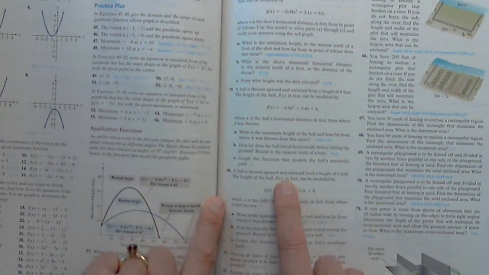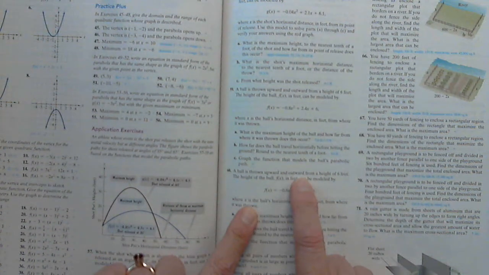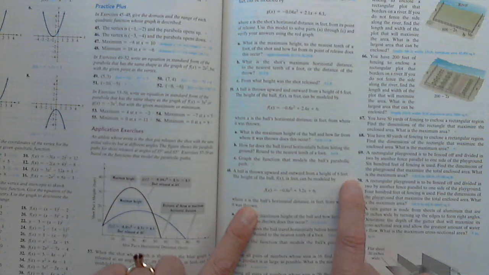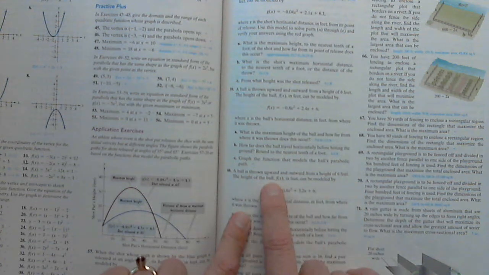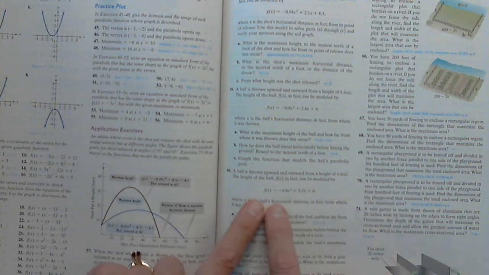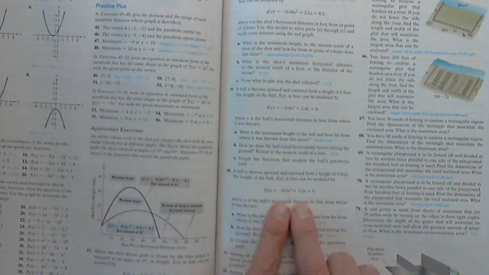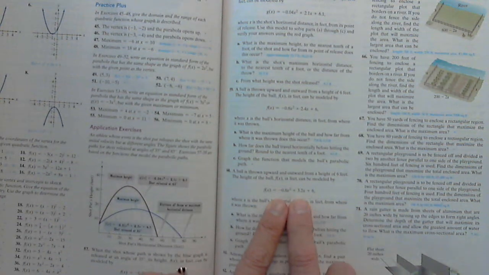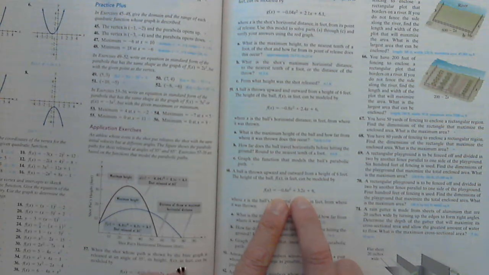A ball is thrown upward and outward from a height of 6 feet, and the height of the ball, f of x in feet, can be modeled by this. What type of function is this? Quadratic. Does it have a max or a min? Max, because the leading coefficient is negative.